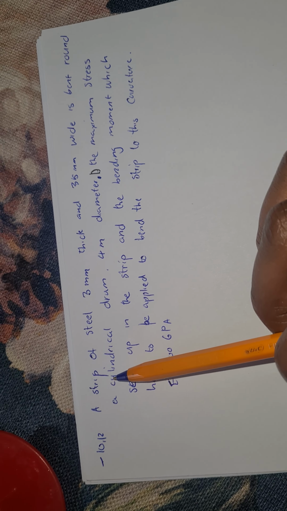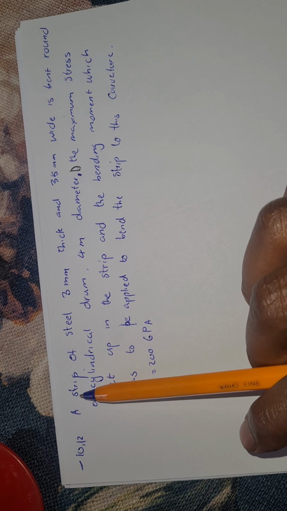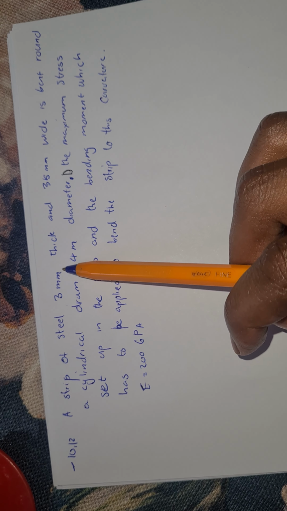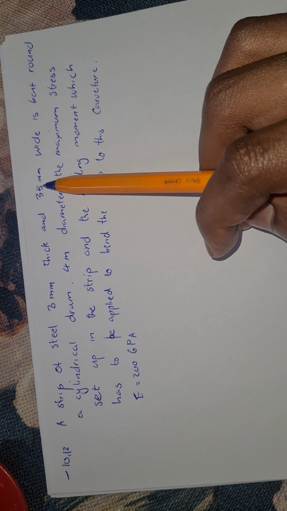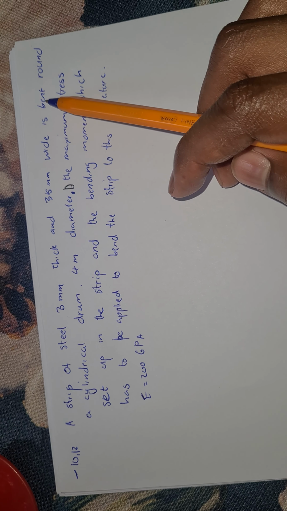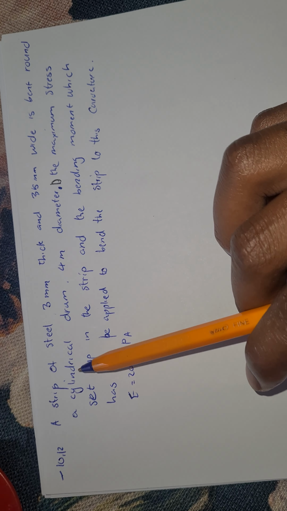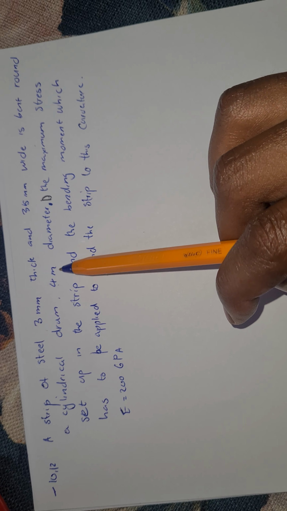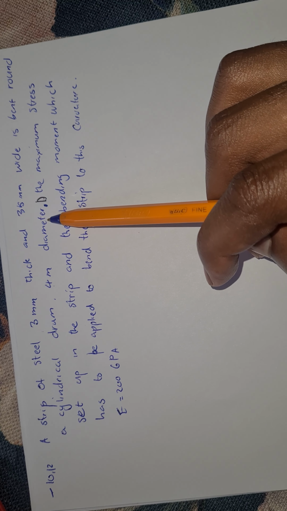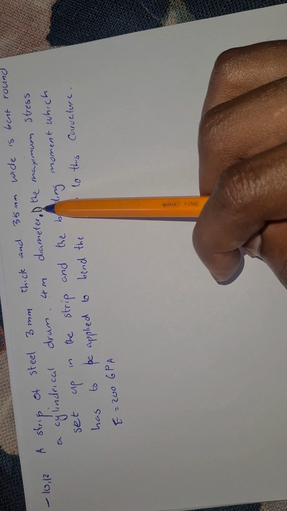Same problem, same textbook. In this case, a strip of steel, 3 millimeters thick and 35 millimeters wide, is bent around a cylindrical drum of 4-meter diameter.